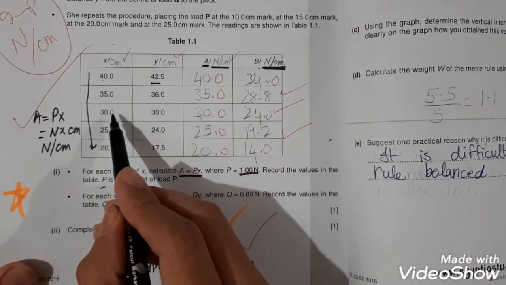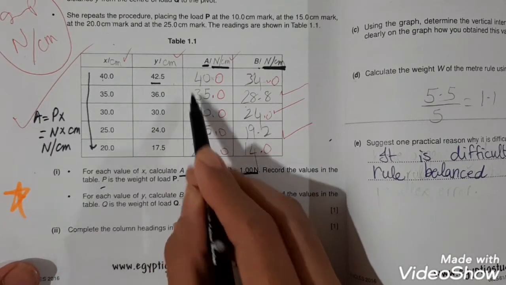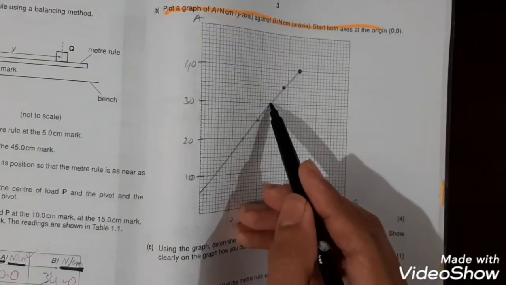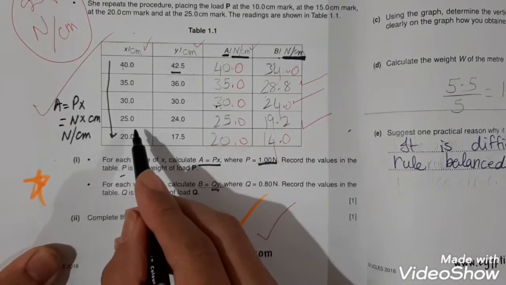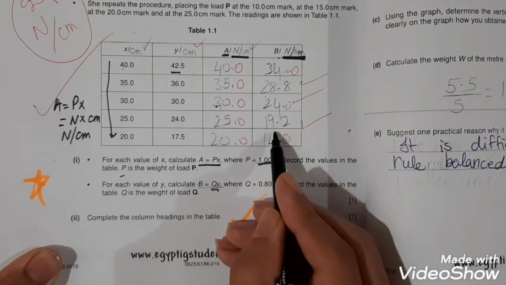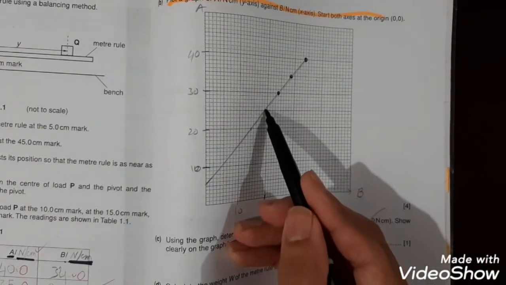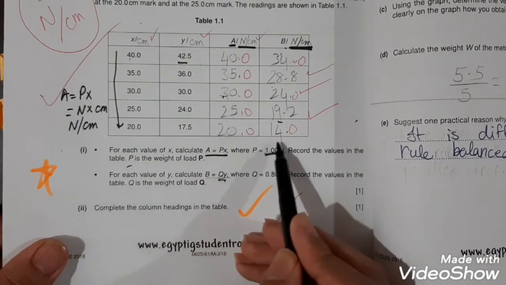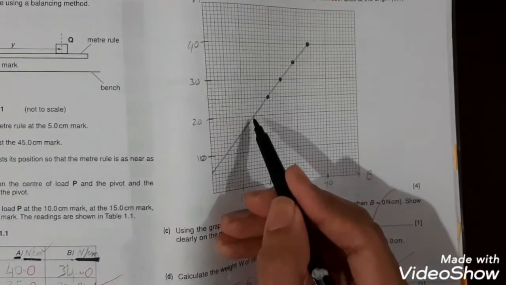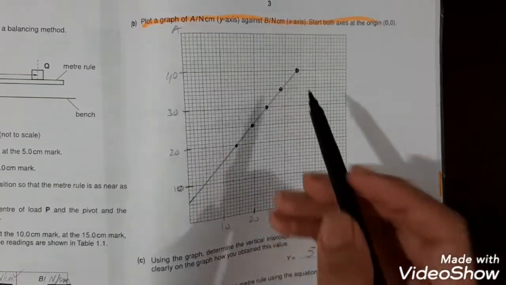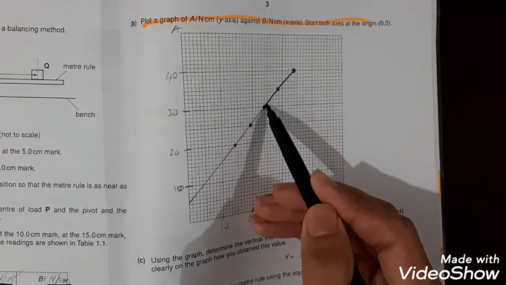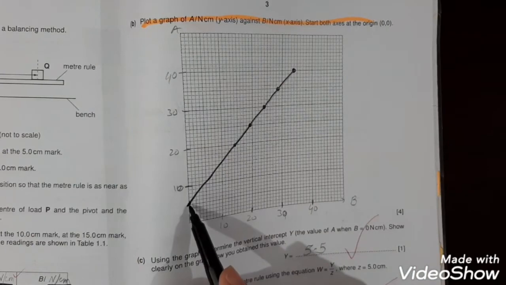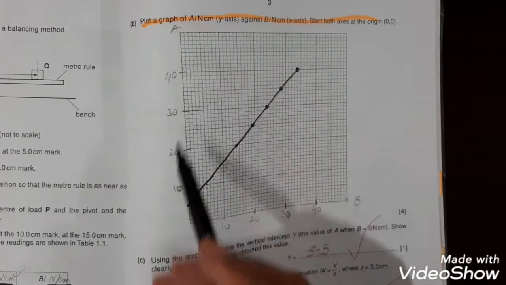Then for the third mark, it will be 30 for A and 24 for B. So it will be over here. Then for the fourth mark it will be 25 for A and 19.2 for B, which will be over here. And then for the fifth and last mark, which is 20 for A and 14 for B, this will be over here. Then you will use a ruler and draw a straight line joining these 5 points and extend it to the y-axis, where it will be between 5 and 6 on A at 0 of B.